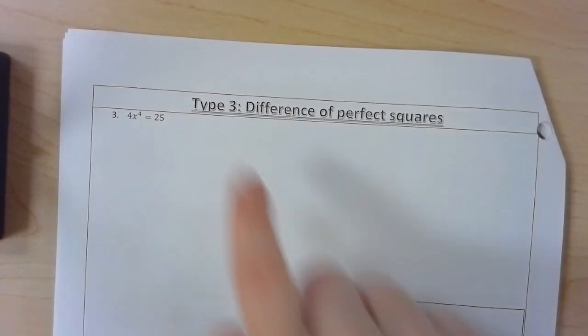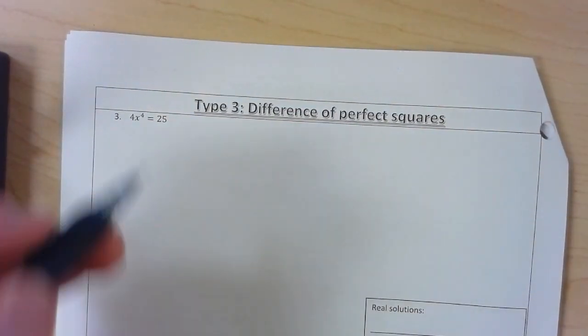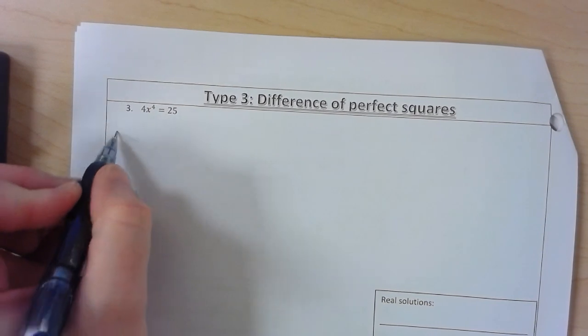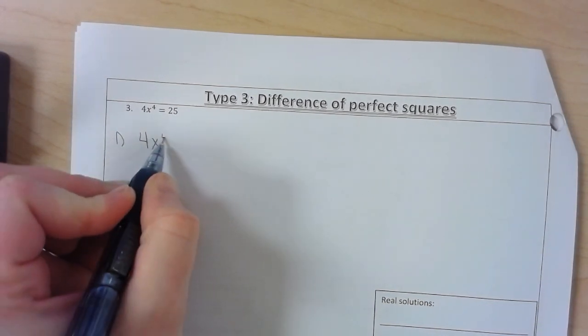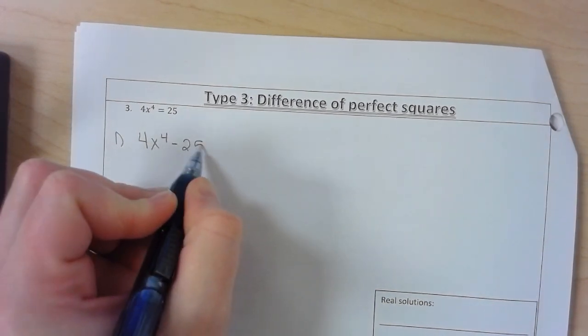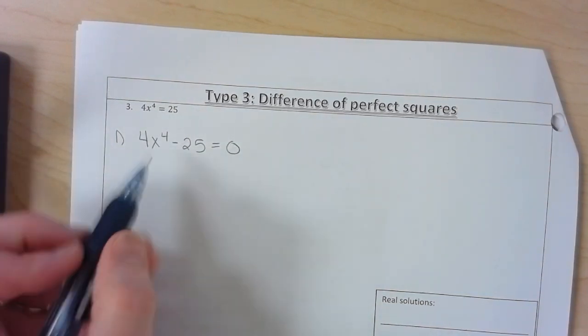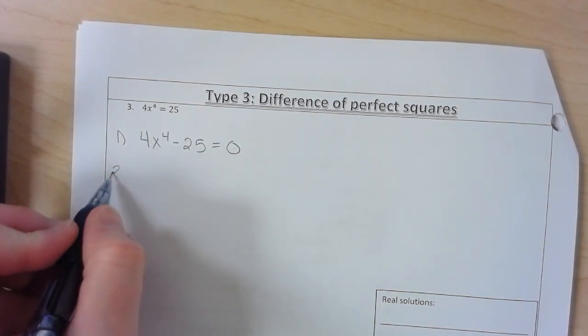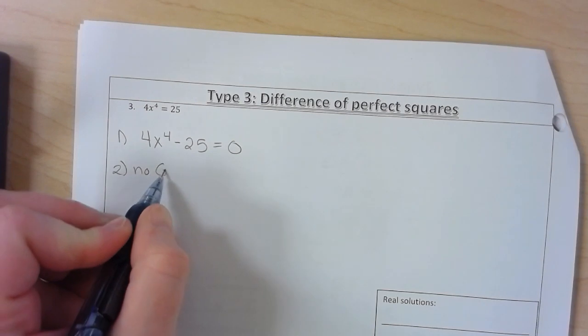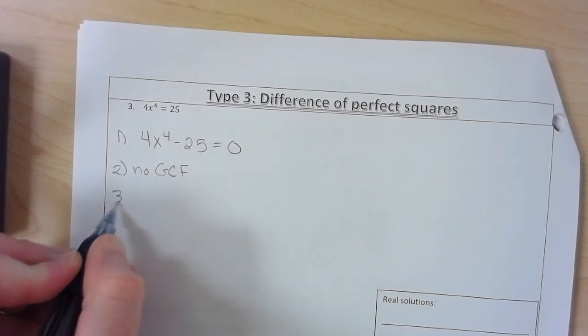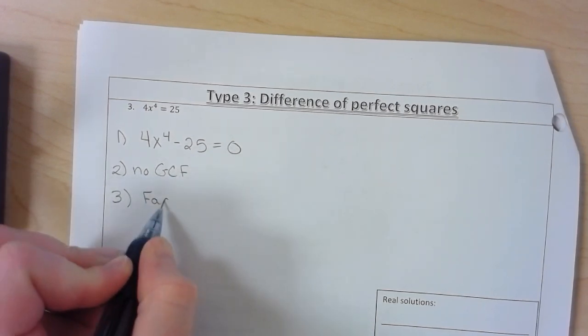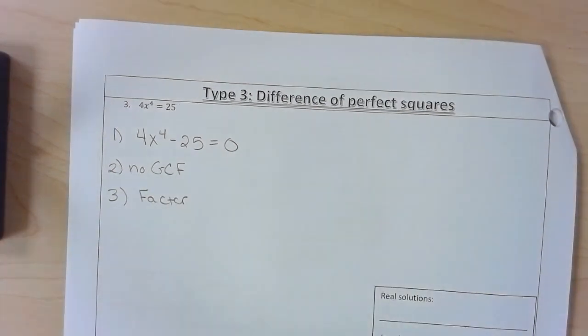So let's take a look now at type 3, difference of perfect squares. These ones are kind of old school. So step 1, set it equal to 0. 4x to the 4th minus 25 equals 0. And you should notice that these are perfect squares. So step 2, you should note there is no GCF. In step 3, we're going to try to factor it. And it does factor, again, because it's the difference of perfect squares.